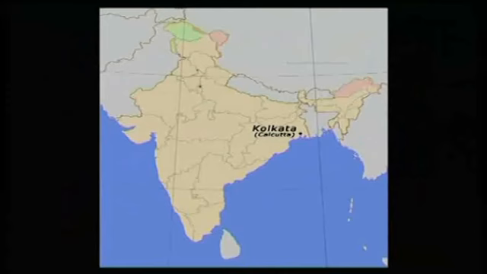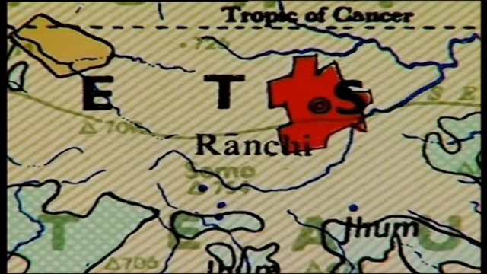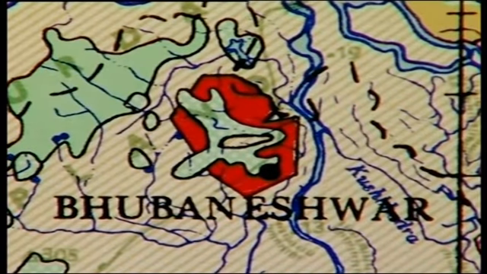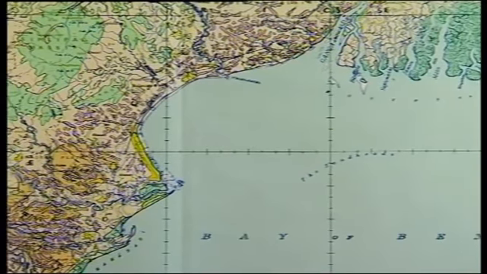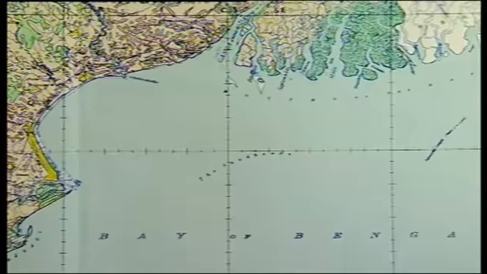Let us see the land use of Kolkata plate. The distribution of land use in Ranchi, Kolkata, Bhubaneswar region is seen in this map. This area is bordered by the Bay of Bengal in the southeast.